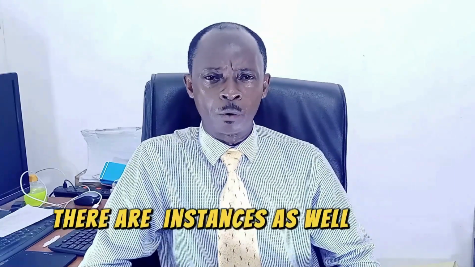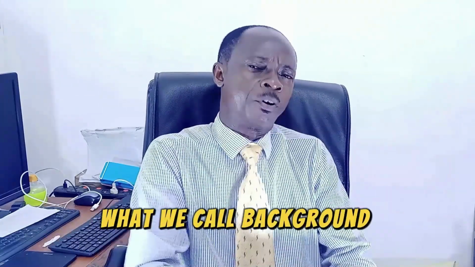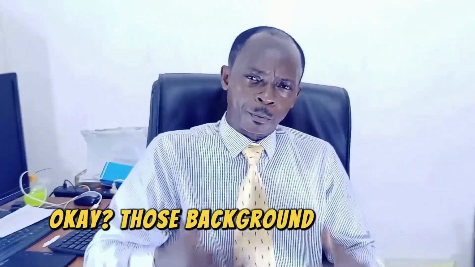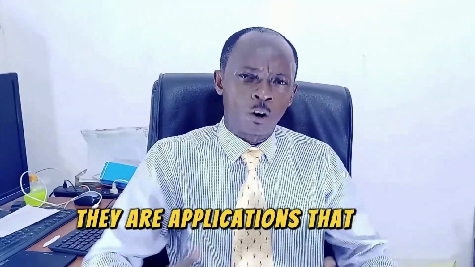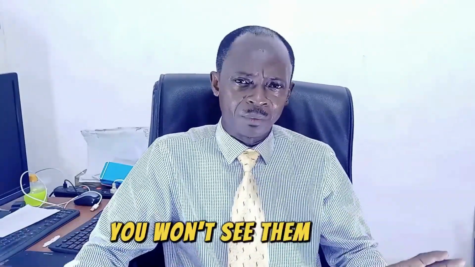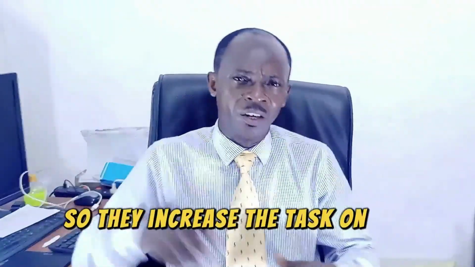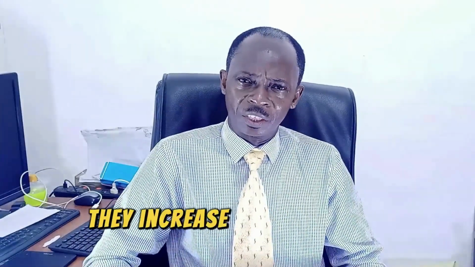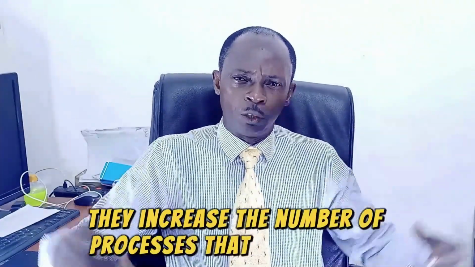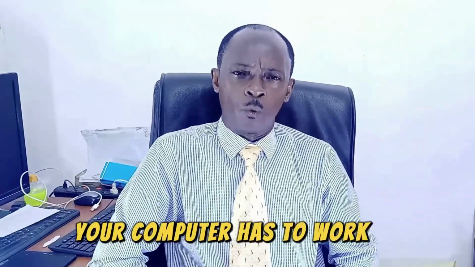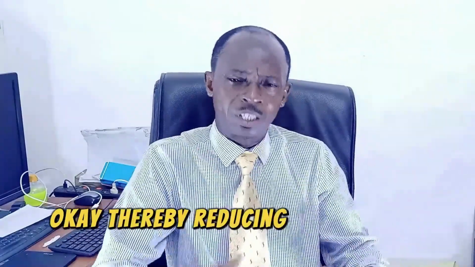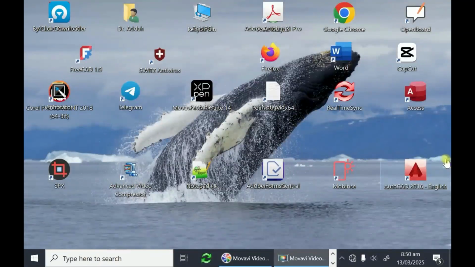There are instances as well where we have what we call background processes. Those background processes are applications that are running at the background. You won't see them, but they're actually working. So they increase the task on the memory. They increase the number of processes that your computer has to work on, thereby reducing the speed of the system.